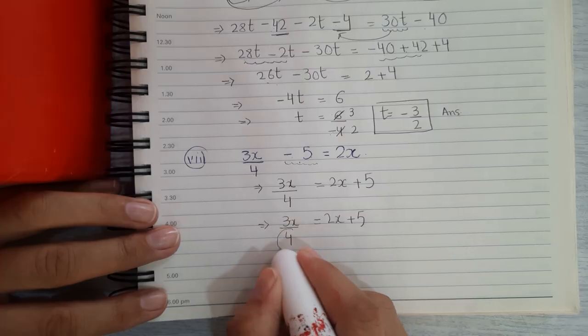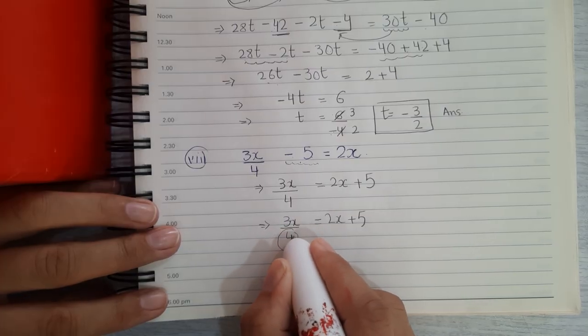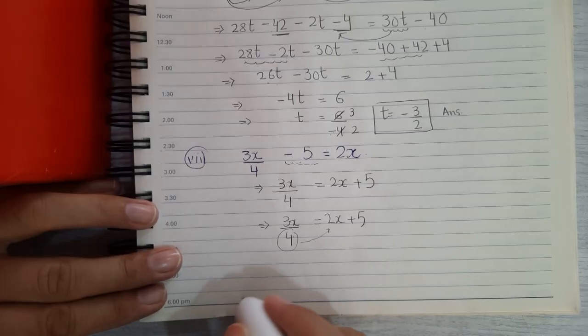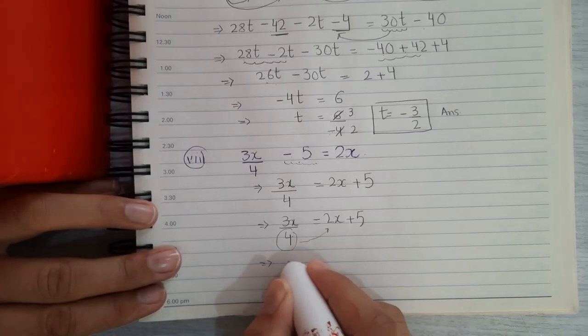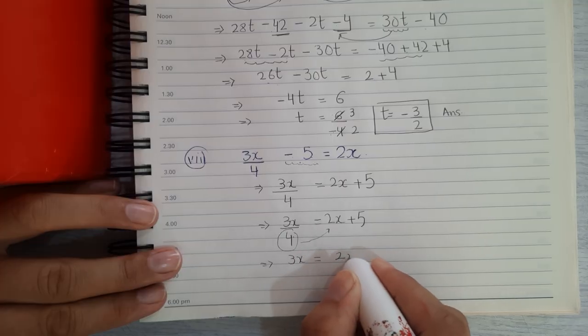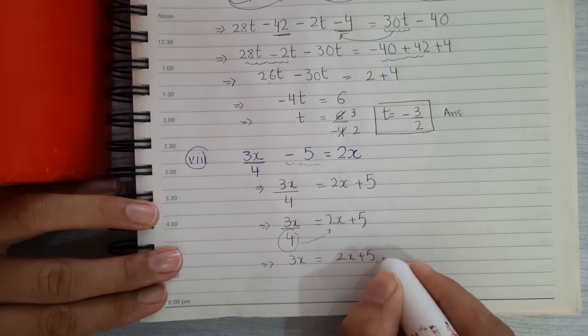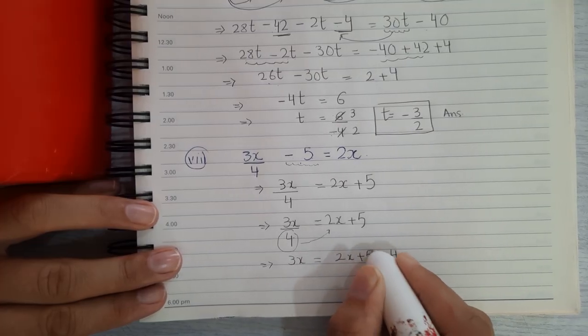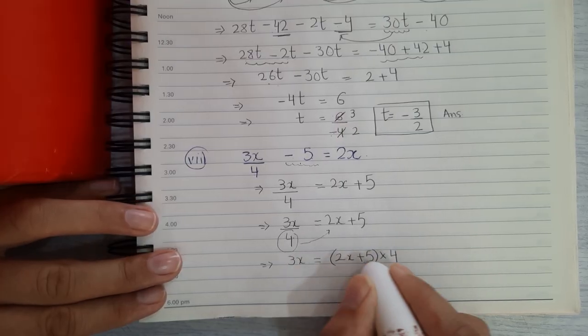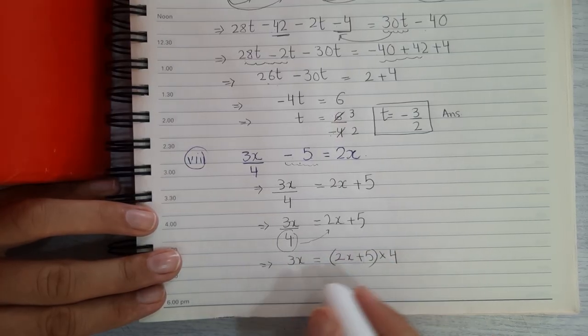Now look at this. You have a 4 which is in division form here. So that means it will be shifted to the right and it will change into a multiplication form. So it will be 3x is equal to 2x plus 5 multiplied by 4, right? Both of these terms are being multiplied by 4. So I'm using a bracket here so that you don't get confused.